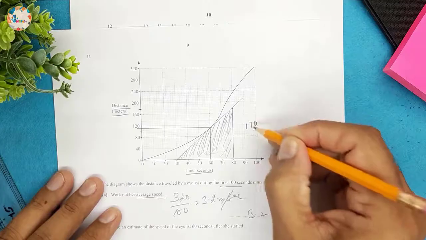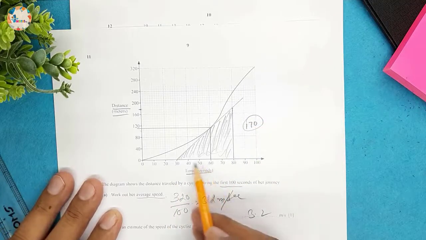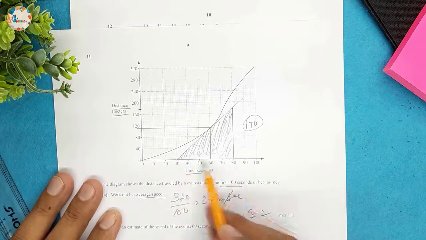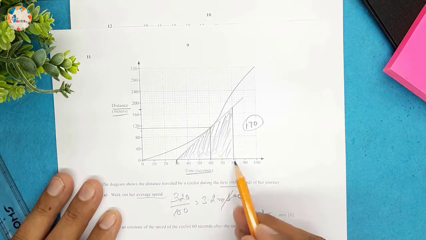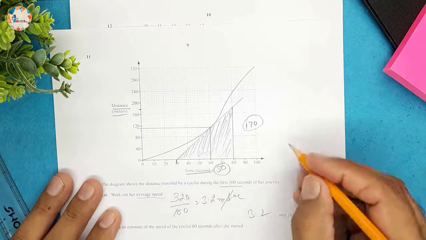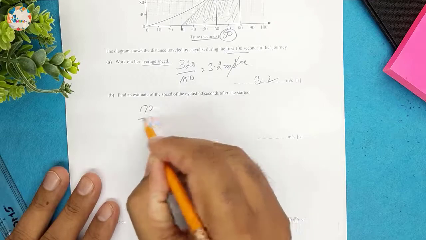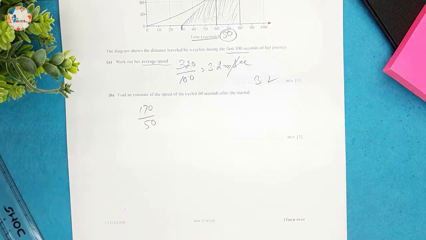And the run will be from 30 to 80, which is 50. So 170 divided by 50.